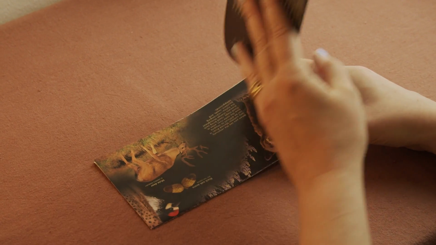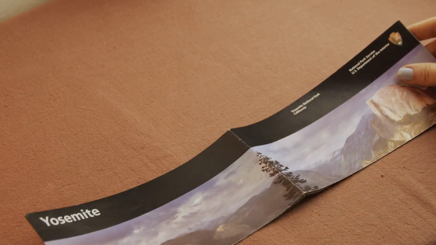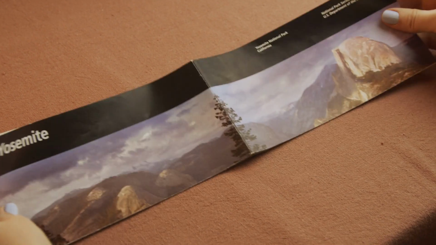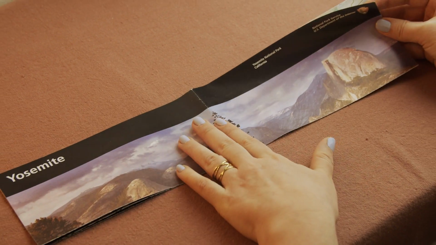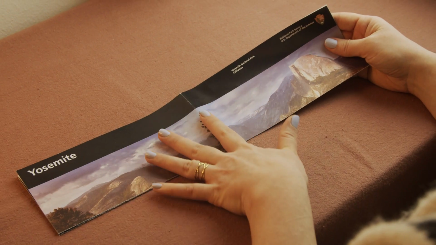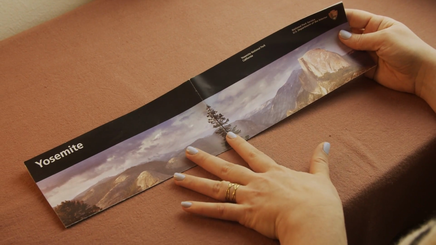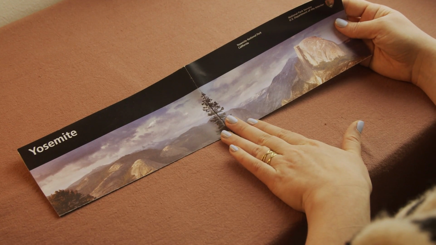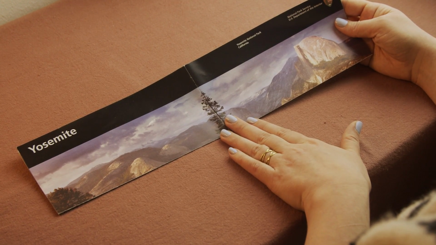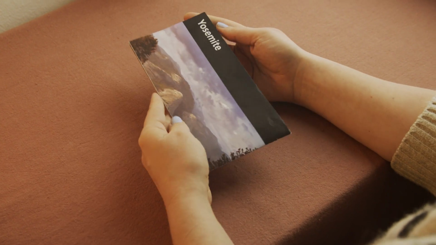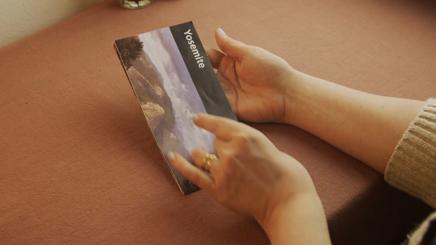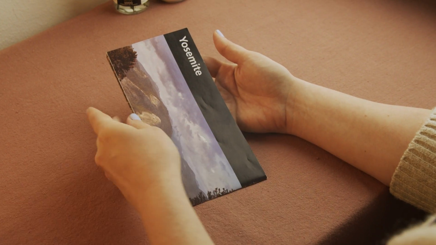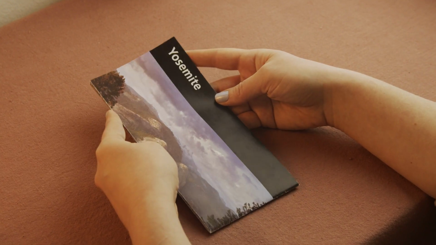Yosemite is one of the oldest national parks in the world. I think the third oldest actually, both in the US and worldwide. It became a national park in the 19th century. And small detail, but I really like that these maps from the US all have this similar design. We've seen these with the Great Smokies and the Grand Canyon.